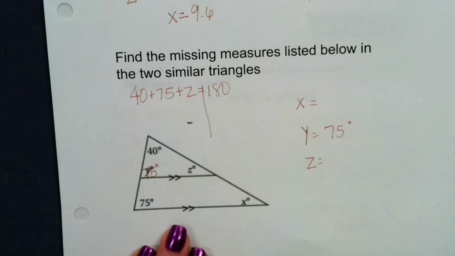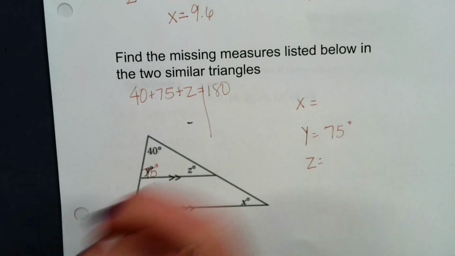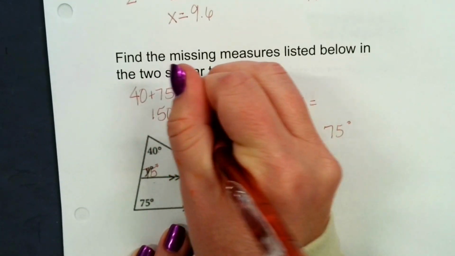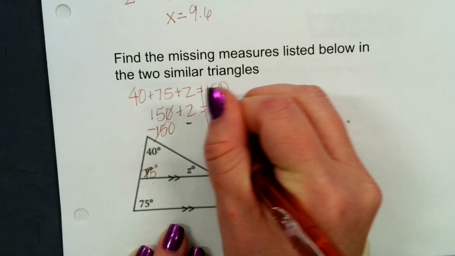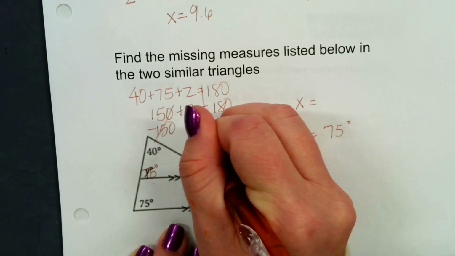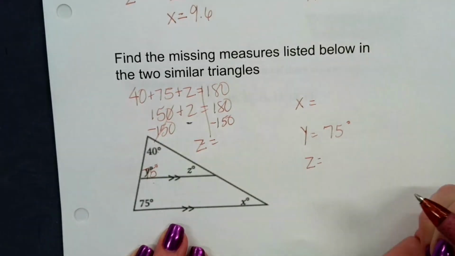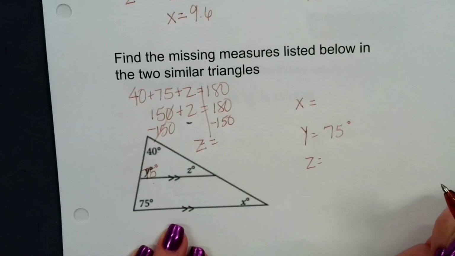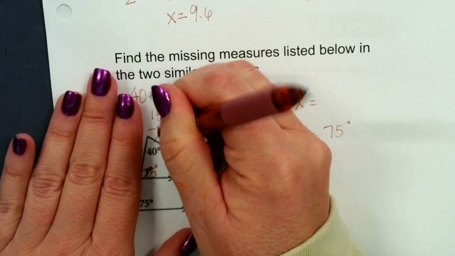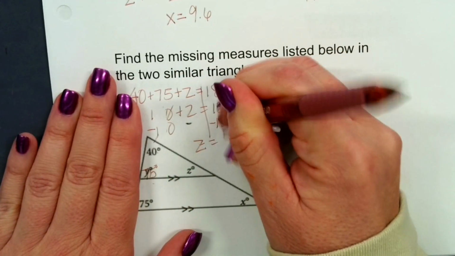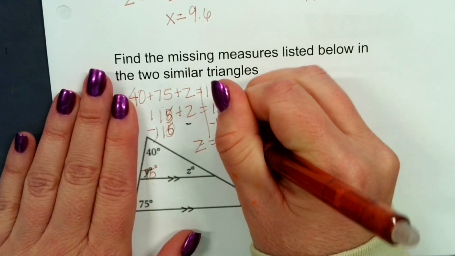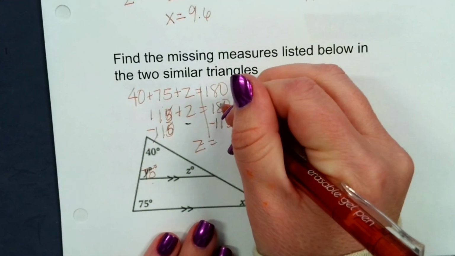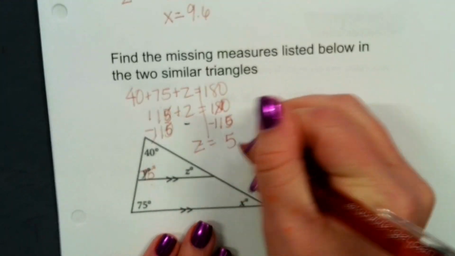Okay, so what's 40 plus 75? 150. So I'm going to subtract that 150. What does Z equal then? It's not 150. 15. Oh, 115. I confused myself. It's easy to do on a Monday. Come on. 115.